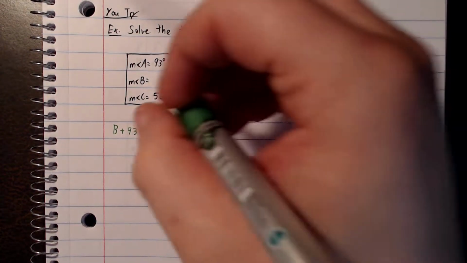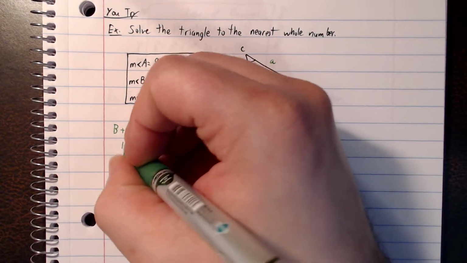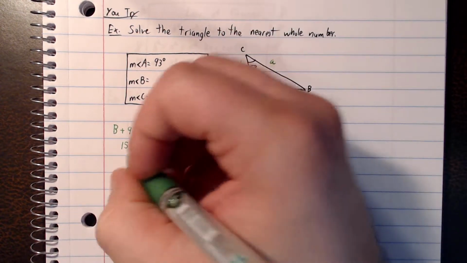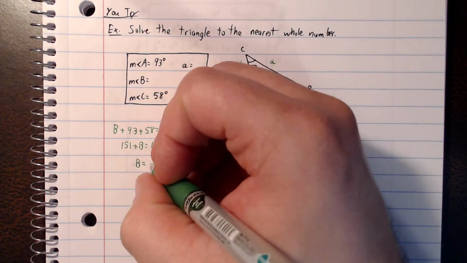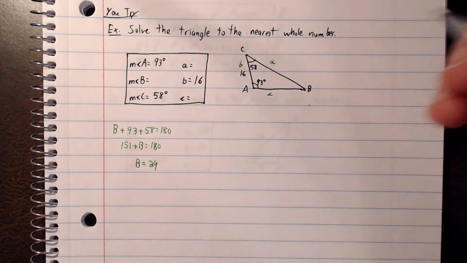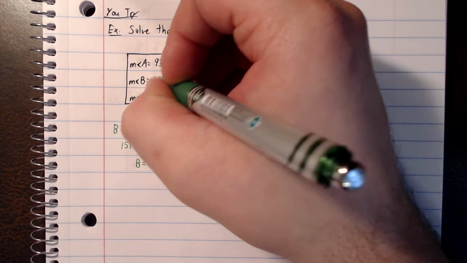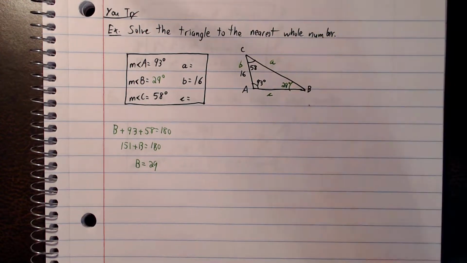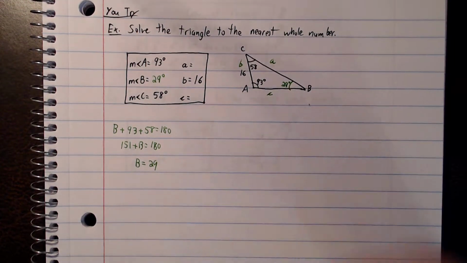We combine those, we end up with 151. And subtract from both sides, we come up with 29 for angle B. 29 degrees. Okay, so far so good.